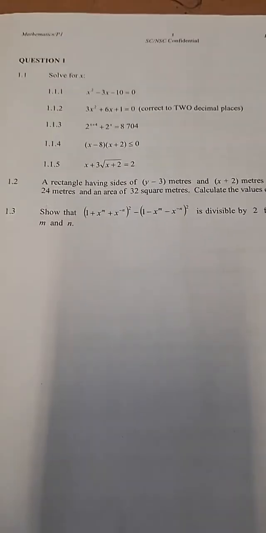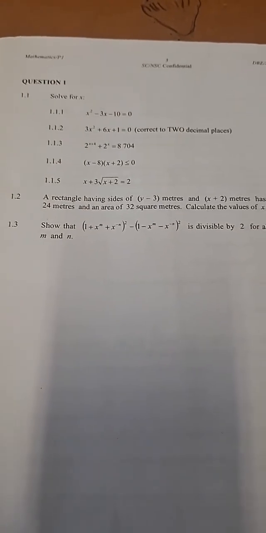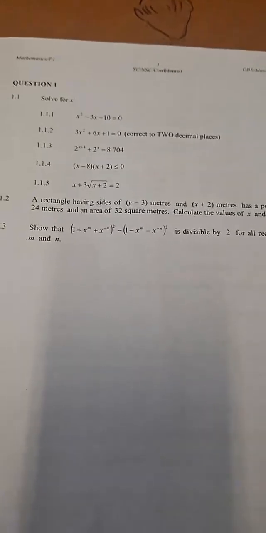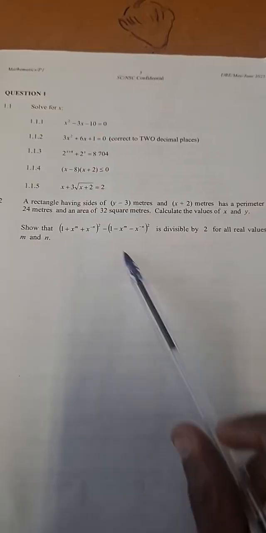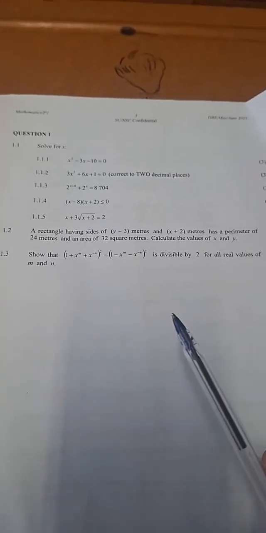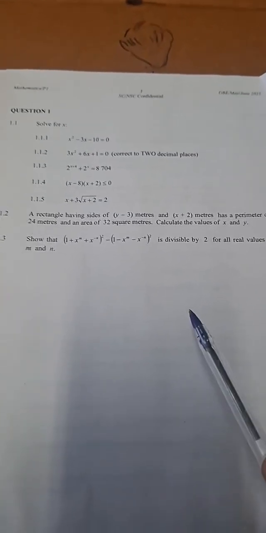Sometimes 1.3. Usually examiners test general understanding of maths from as long as you were able to learn it up to now using 1.3. So you must be someone who knows mathematical concepts when you want to answer 1.3, because you can go through 2014, 2015, 2016, all the way to 2024 and check how your 1.3s have been for the past few years. They are never the same.